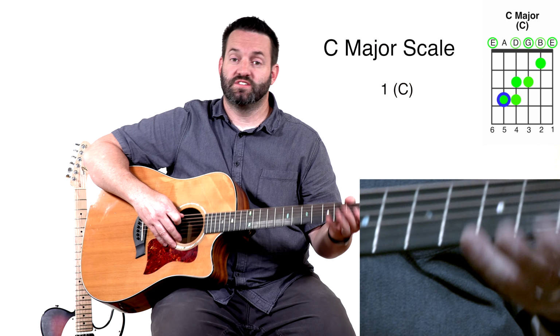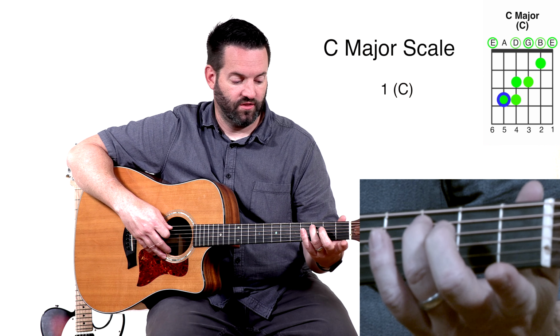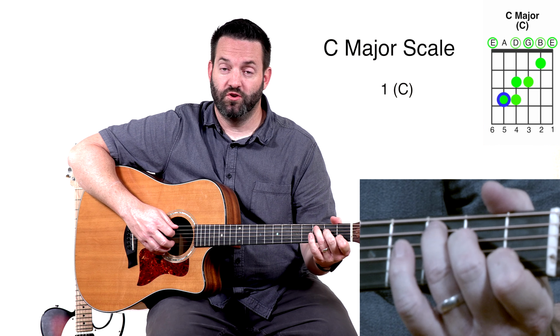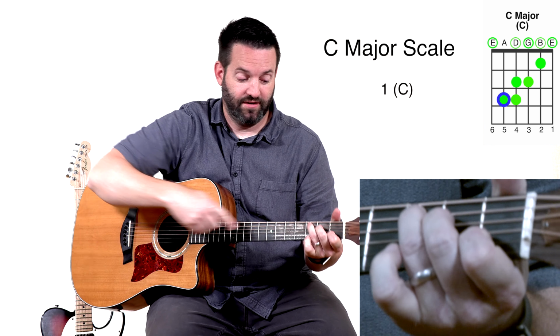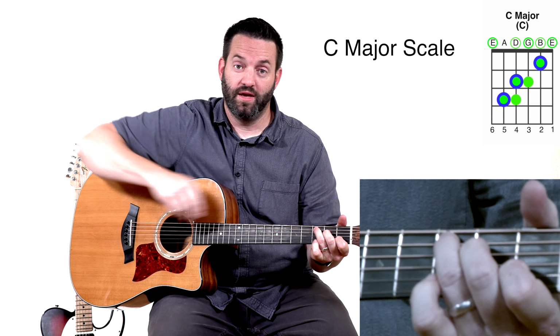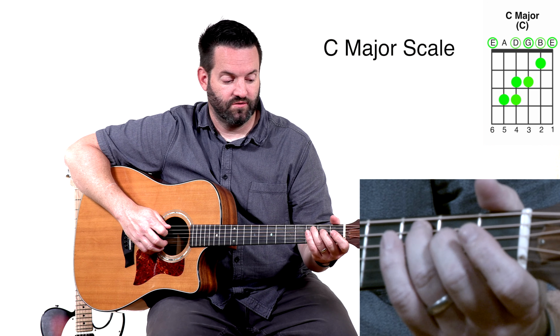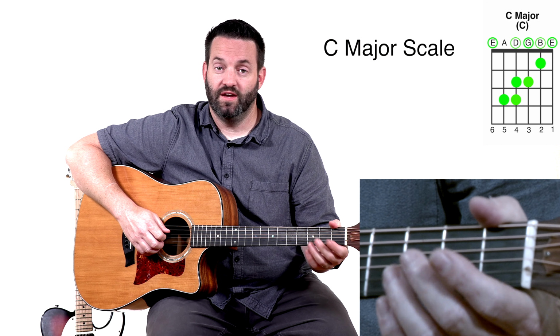The first note we need is the C note, and that's found on the 5th string, 3rd fret. You might remember this is also the note we used for the C major chord. In fact, all of the notes we played in the C major chord we're going to use for this scale. The next note is D, which is the open 4th string. No squeezing required, but make sure you pick the right string with your pick. So 1, 2. The next note is E.